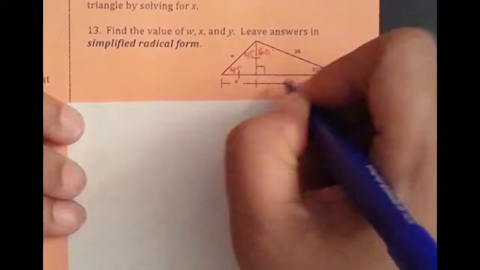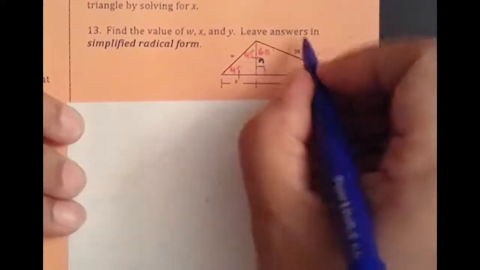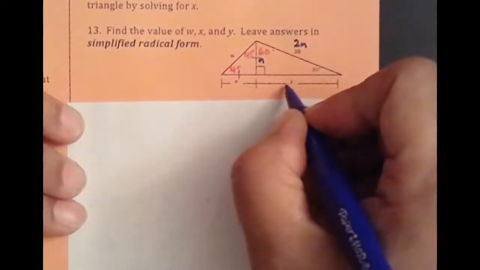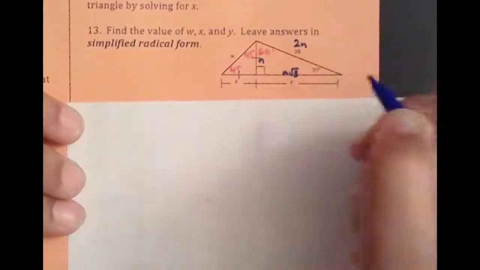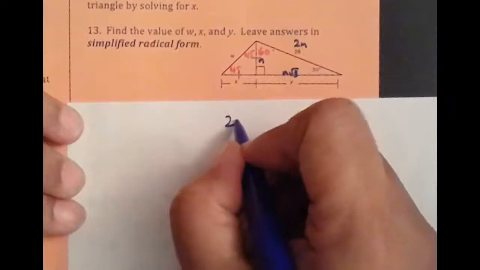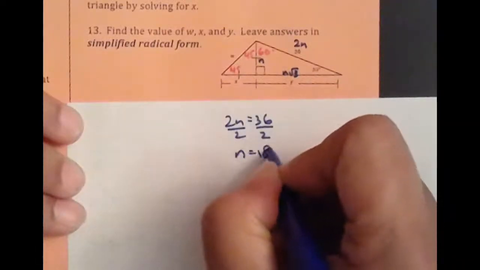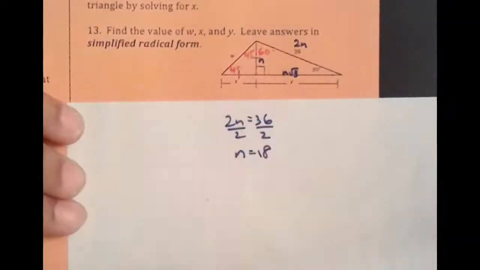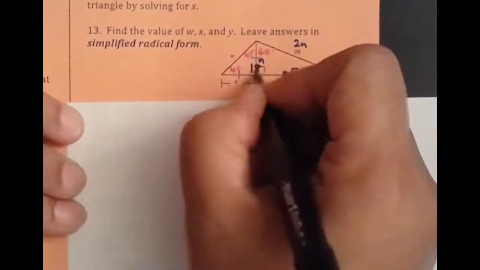So if you remember the side lengths for the 30-60-90, across from 30 is n, and then the hypotenuse is 2n, and then the side next to it is n root 3. Okay, so let's go ahead and use that information. I know this is 36. So 2n equals 36, dividing by 2, we know n is 18. So I know this is 18 right here. Let me go ahead and put that in. So 18 is the length of this little height here.